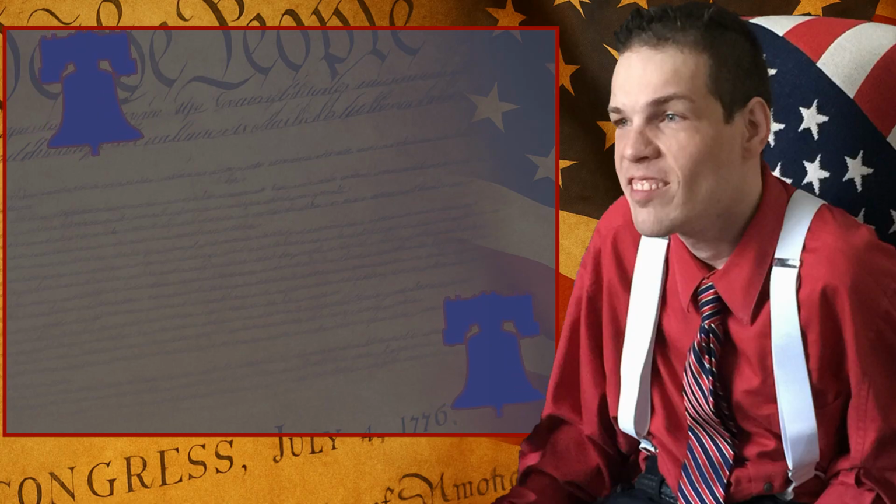The 17th Amendment was born out of a desire for more democracy and accountability, but it also fundamentally altered the structure of America's constitutional republic. By removing the state's direct role in selecting senators, it shifted the balance of federalism and helped accelerate the growth of national power.